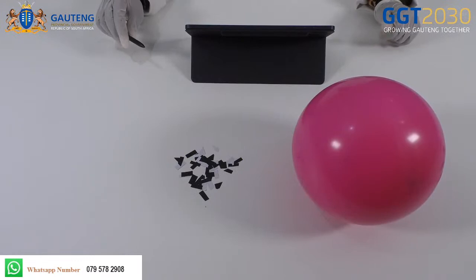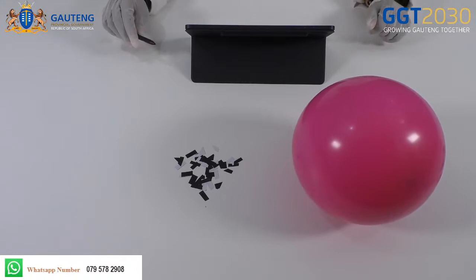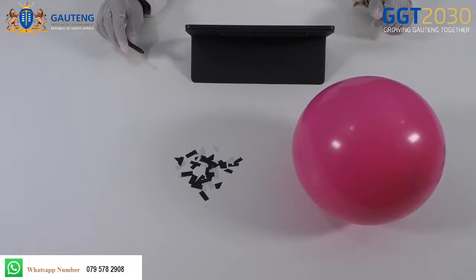And now, grade 8 learners, we're going to do today's experiment. So let's find out what the aim of the experiment is. The aim of the experiment is to investigate friction and static electricity. What is the hypothesis? The hypothesis is friction between a balloon and wool causes static electricity, which causes papers to stick to the side of the balloon.